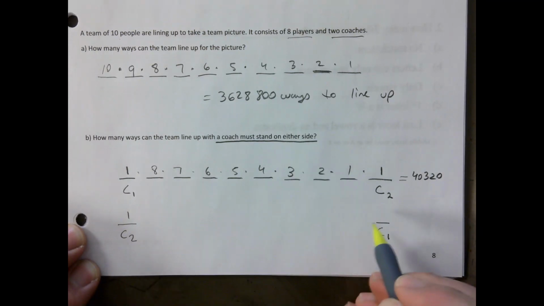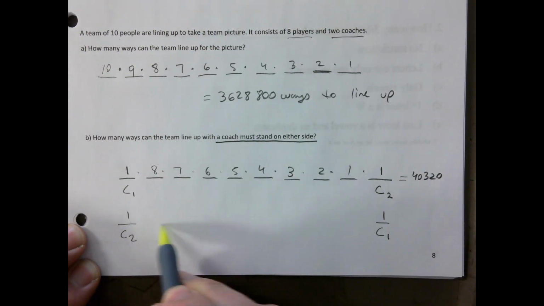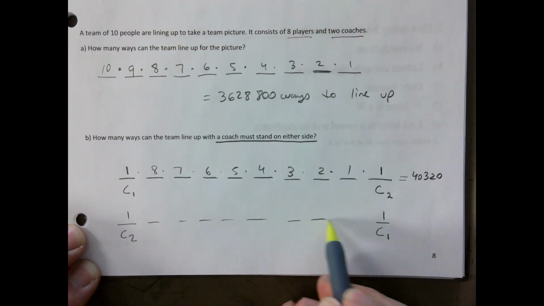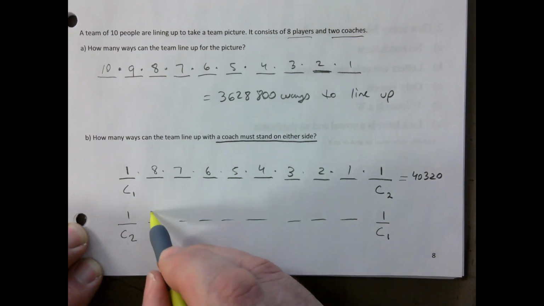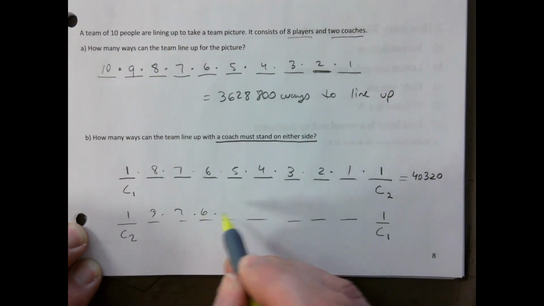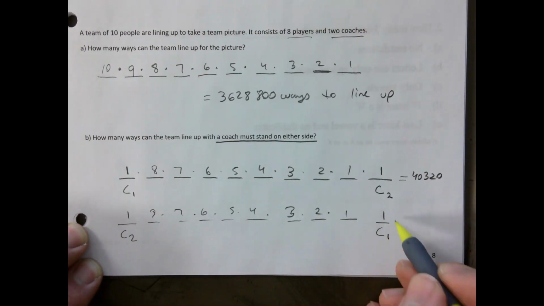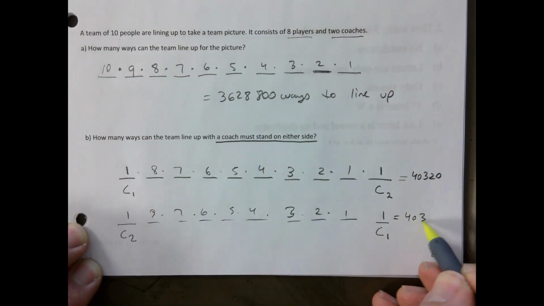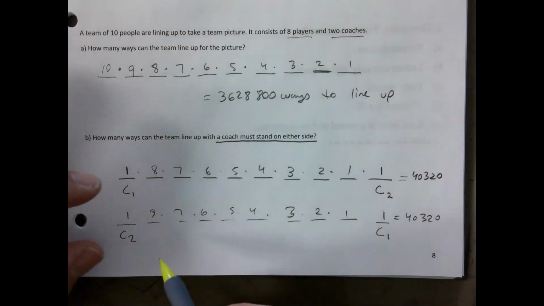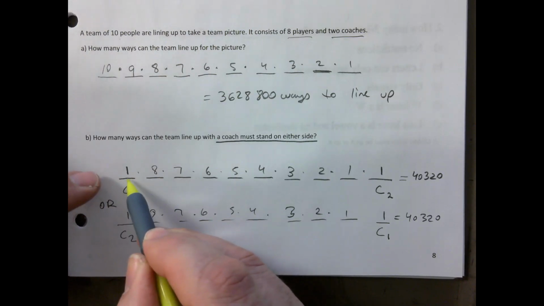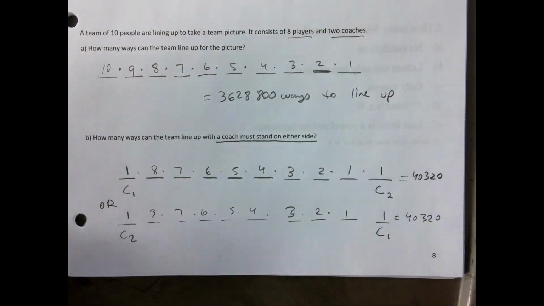So you still have 1 and 1, and you fill in the rest here. These are your notes, right? So it's 8, 7, 6, 5, 4, 3, 2, 1. That's also 40,320. So I want you to think of this as the or, okay? So it's either this scenario or this scenario where the coaches just flip-flop.